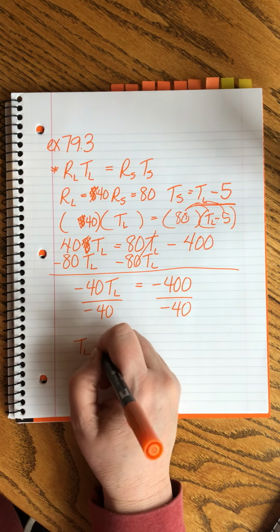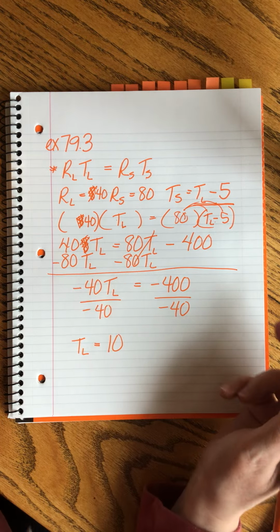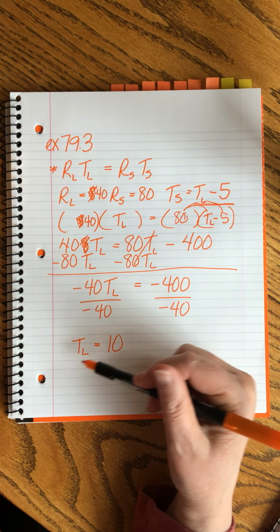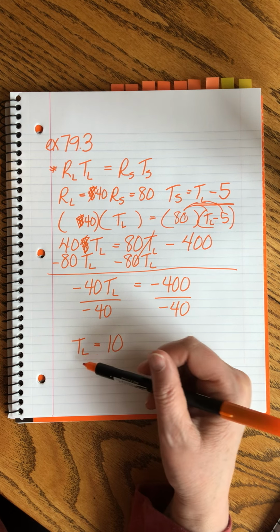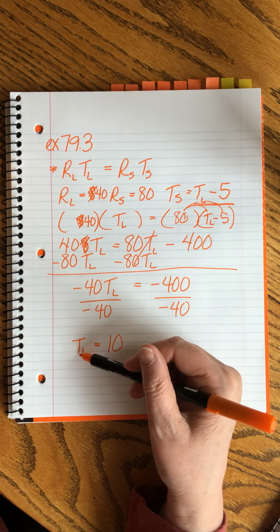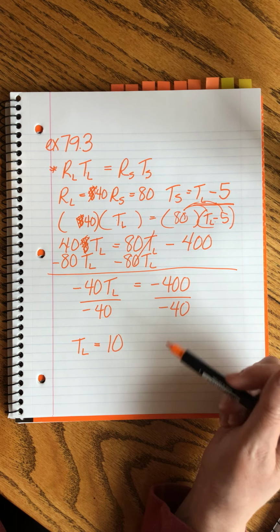T sub L equals 10. Once we get the stories, we'll be saying something like the time of Linda or the time of Louise. It'll make a little more sense. Saying T sub L is kind of awkward.